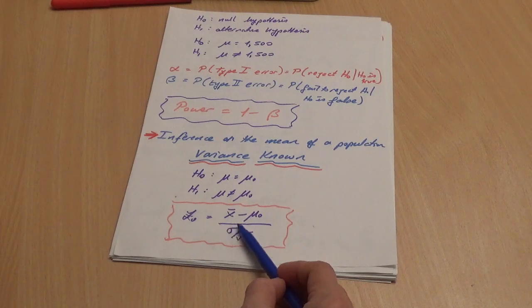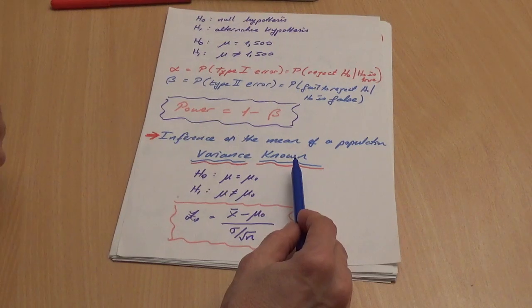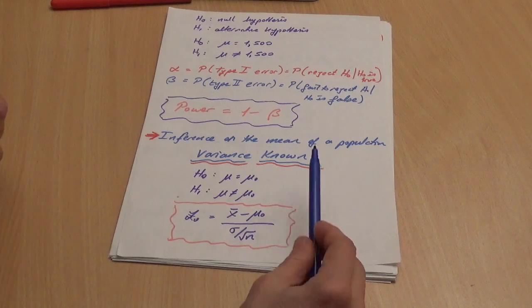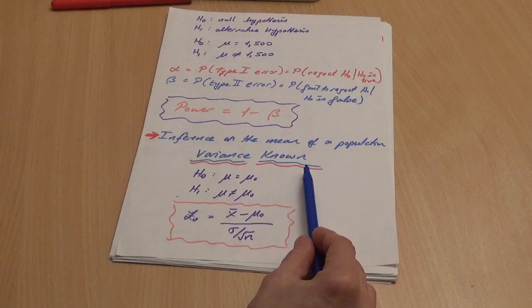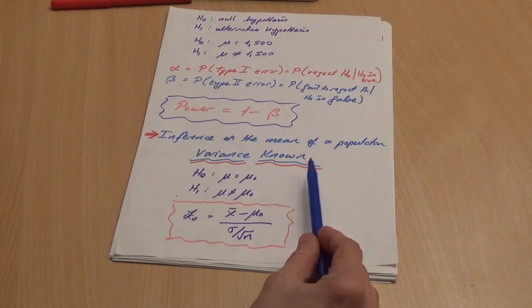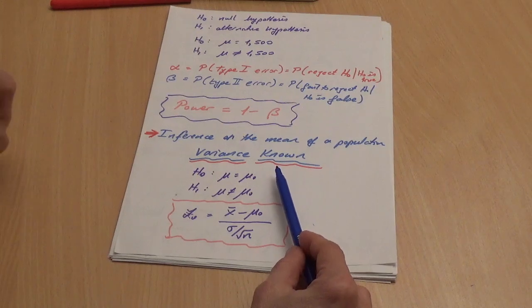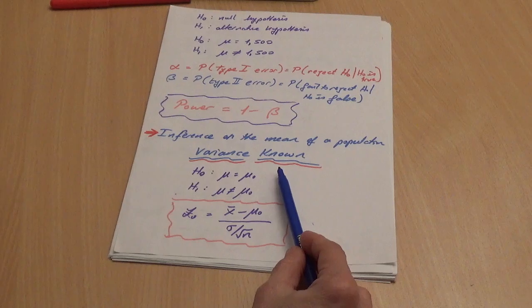And sigma, since the variance is known, we know the variance of the population in this case. When do we know the variance of the population? When we are producing for a long time, the variance becomes a standard. Let's say 1.5. We always produce at 1.5.